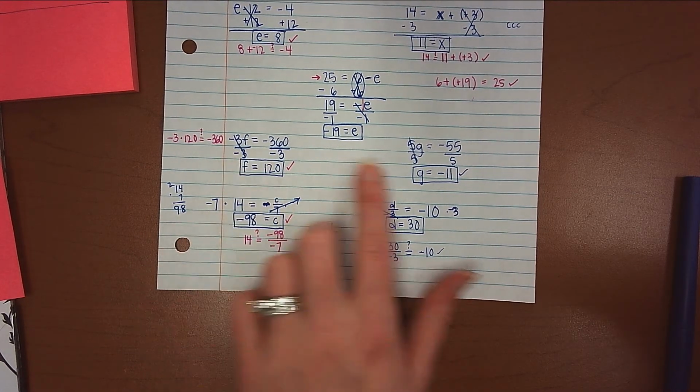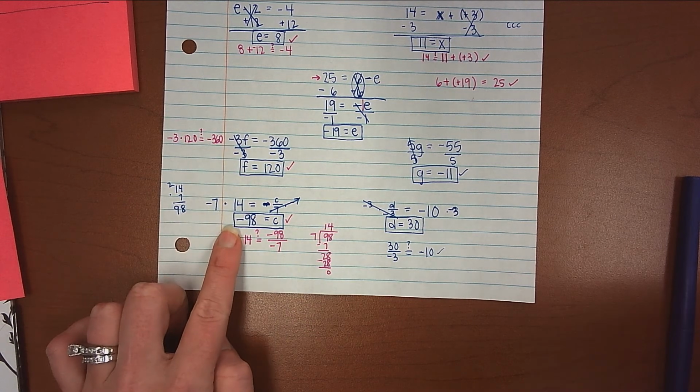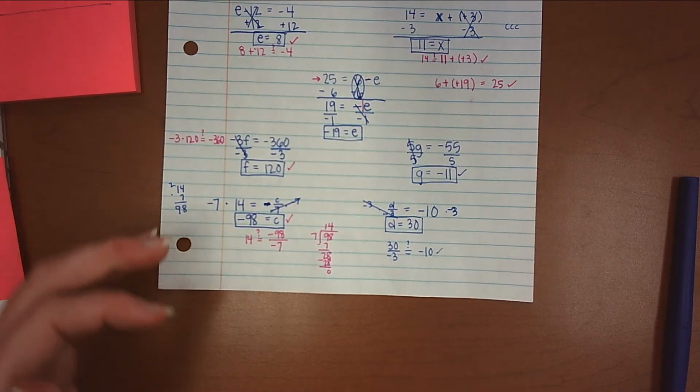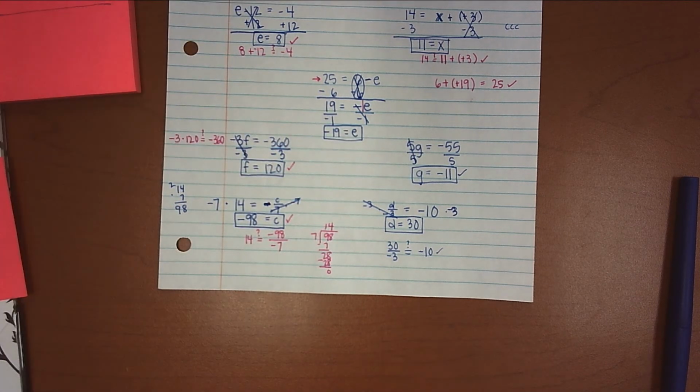And then we had multiplying and dividing, and the inverse of multiplying was dividing. The inverse of dividing was multiplying. And we had to remember that our multiplying and dividing rules are completely separate from our adding and subtracting rules. Multiplying and dividing tell us that if the signs are the same, our answer is going to be positive, and if signs are different, then our answer will be negative. And so we had to keep those rules in mind and make sure to check our answers.